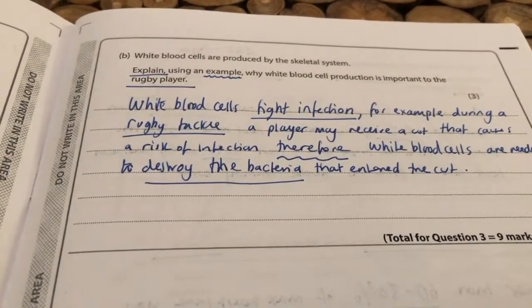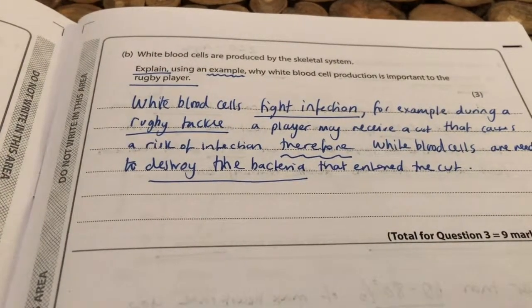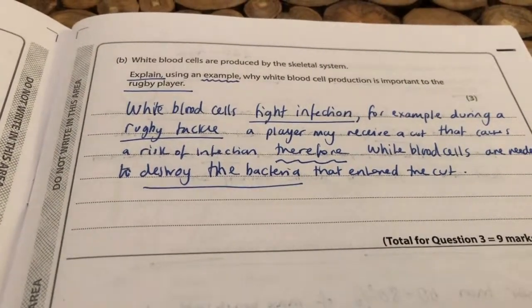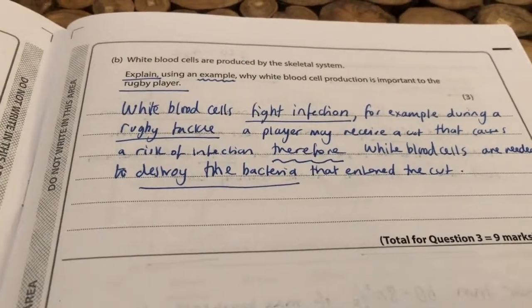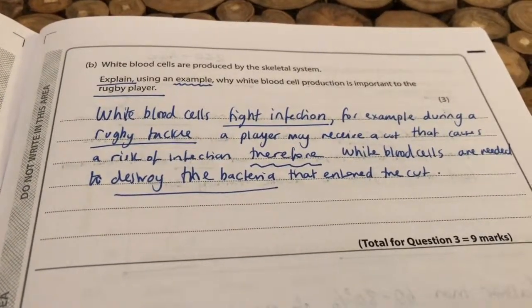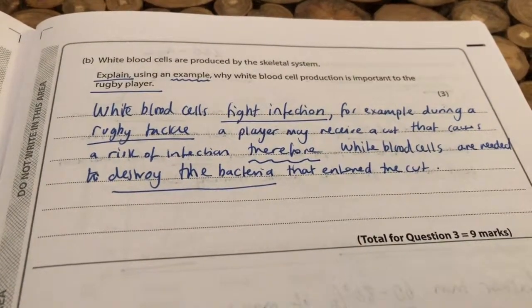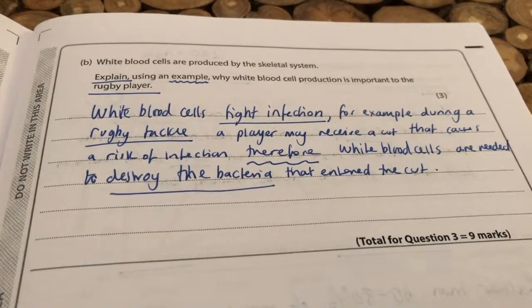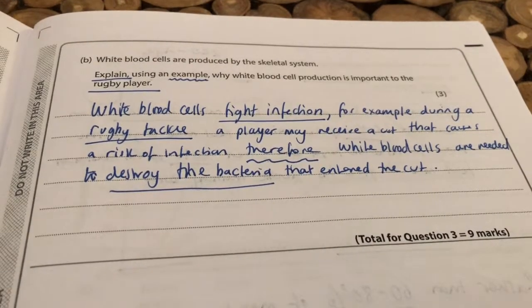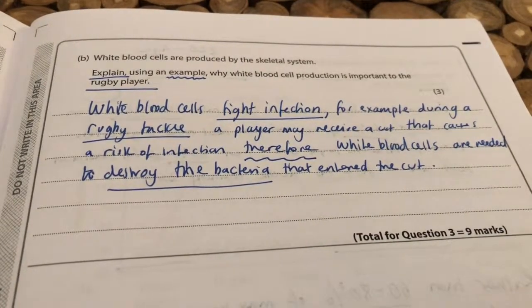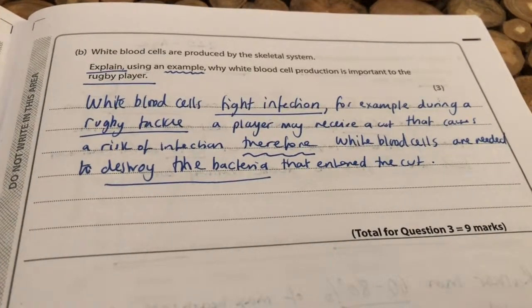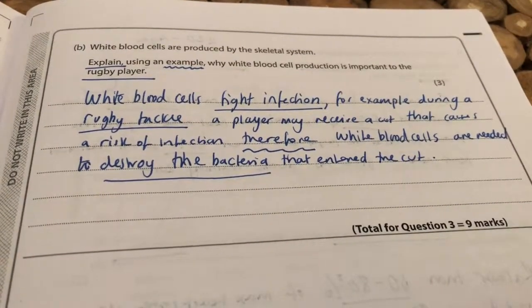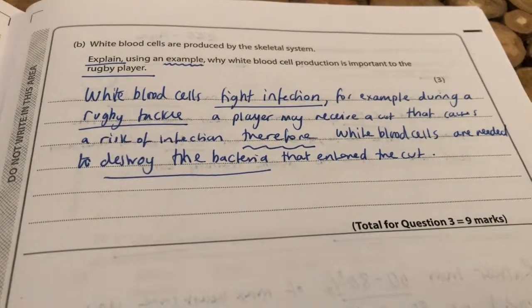Explain, using an example, which a lot of people missed, why white blood cell production is important to the rugby player, not in general, not any player, the rugby player. So first of all, to get the initial mark, we get white blood cells fight infection. That's your AO1 point. Dead simple, straight, factual. For example, so we're referring to the next part of the question of using an example. During a rugby tackle, a player may receive a cut that causes a risk of infection.